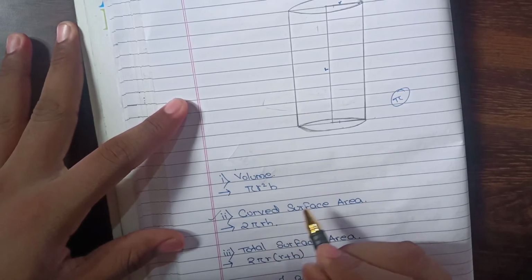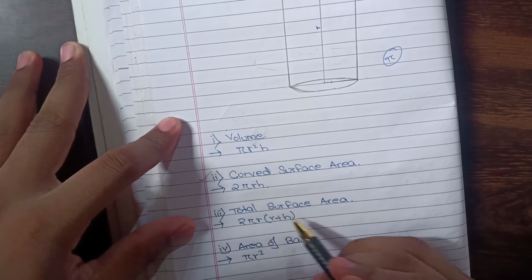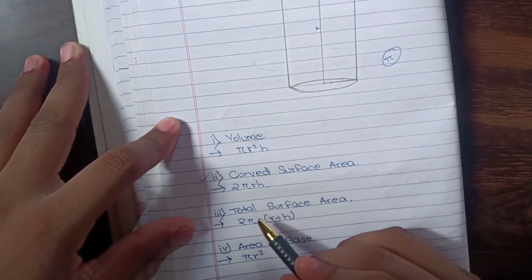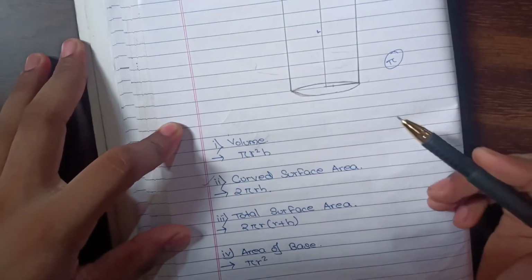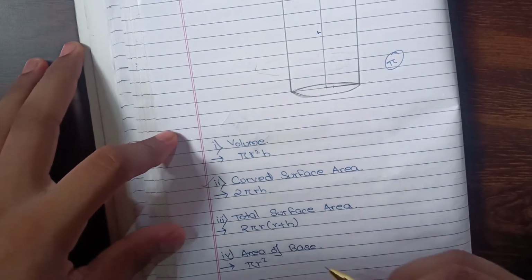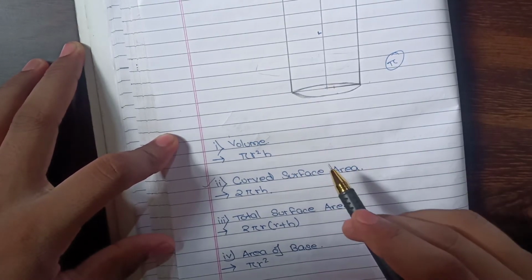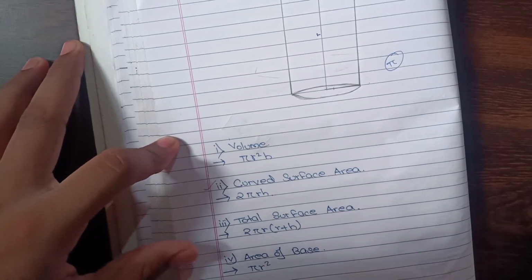So the volume formula of cylinder is pi r square h. The curved surface area of cylinder is 2 pi r h, and total surface area of cylinder, which means the total area of the cylinder, is 2 pi r (r plus h), and its area of base, since its base is a circle, is pi r square.